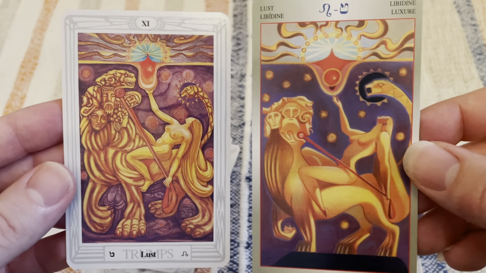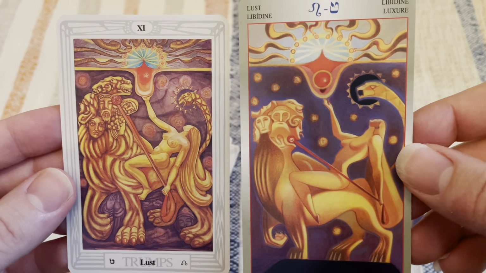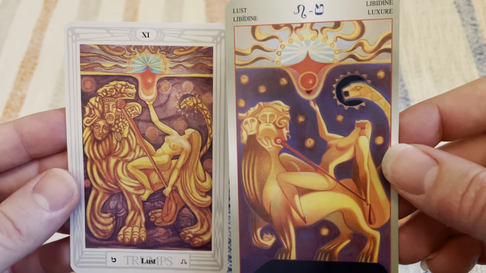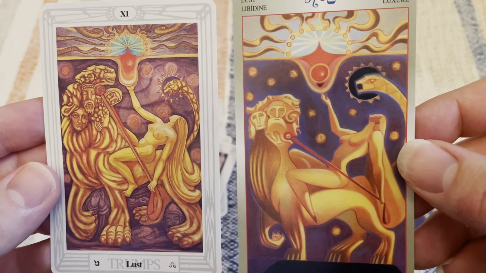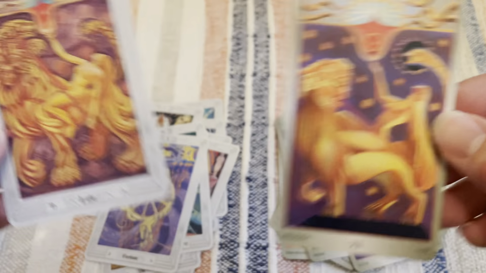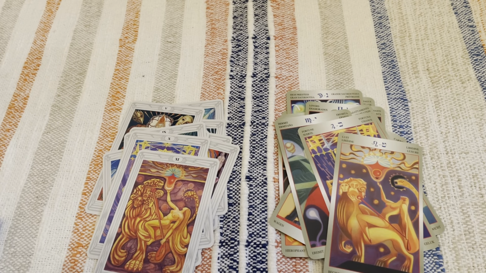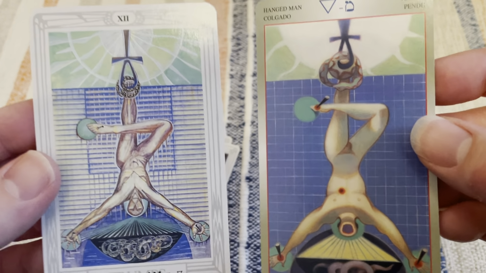All right, Lust, or Strength, which is called Lust in most of the Golden Dawn stuff. Again, pretty straightforward. The Hanged Man.